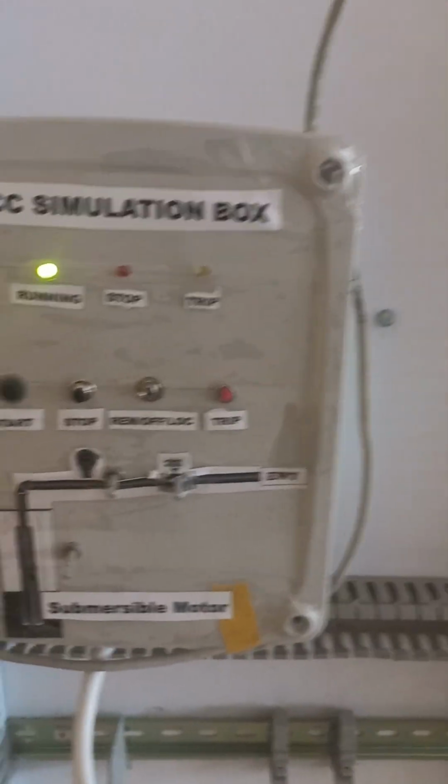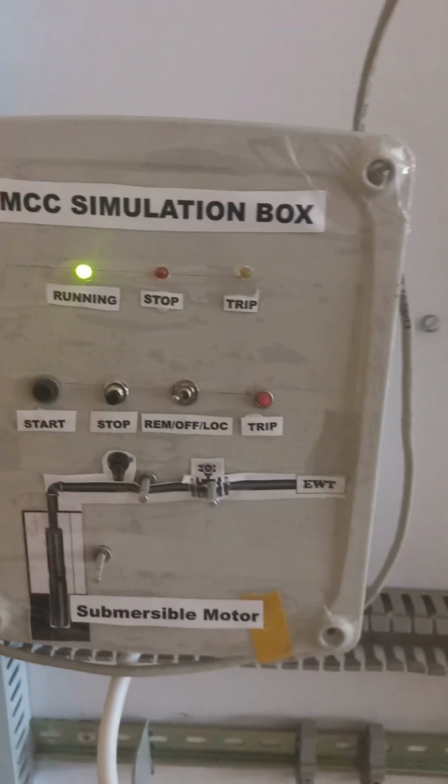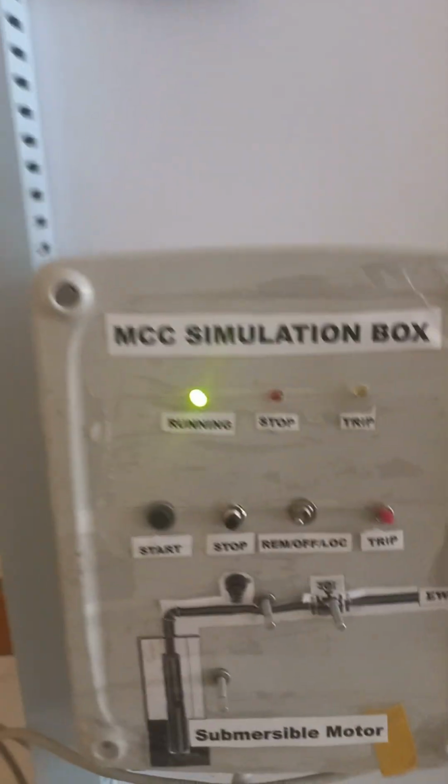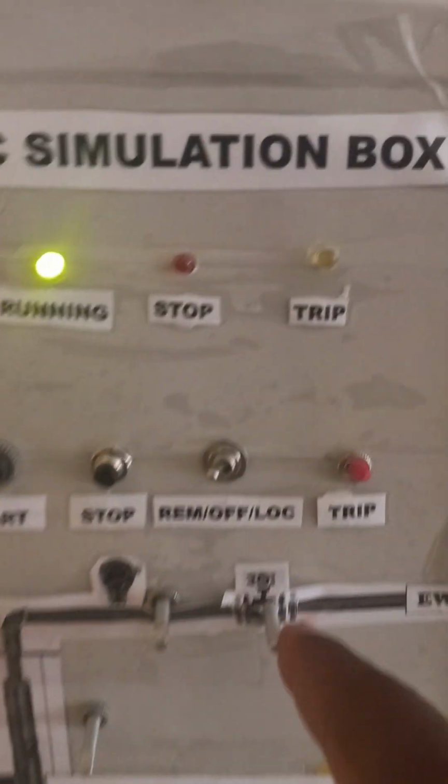Pressure is for monitoring lines. If the line bursts, maybe the pipeline, then you can know that you are losing more water. The flow is just for monitoring. This one is not a safety interlock.